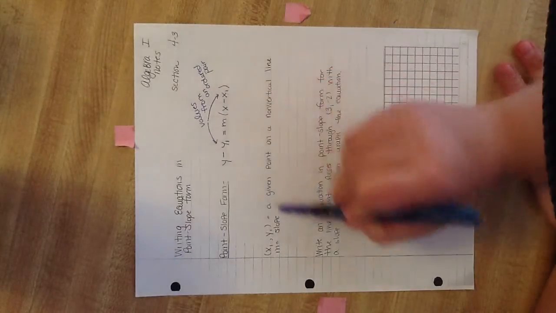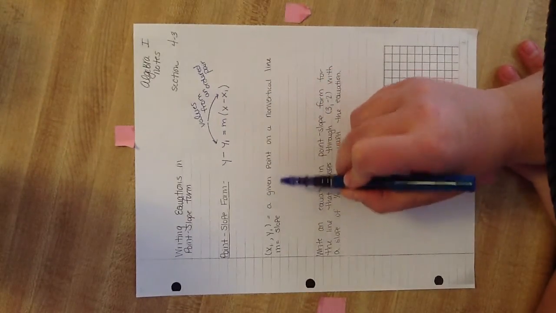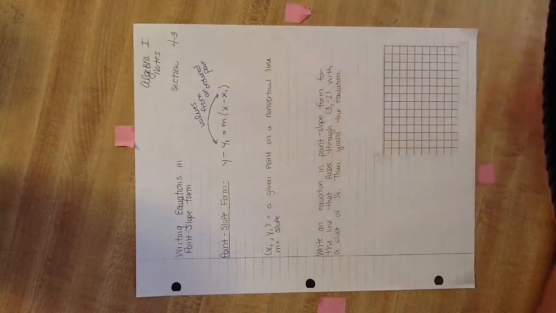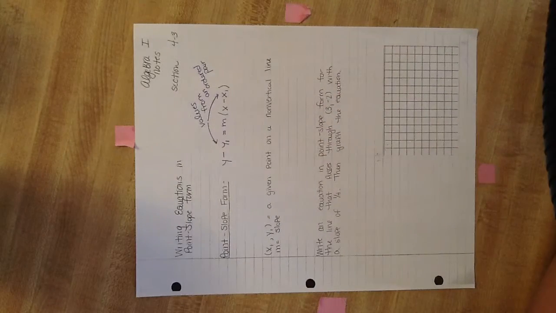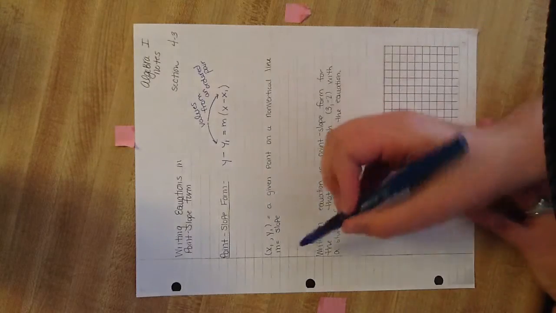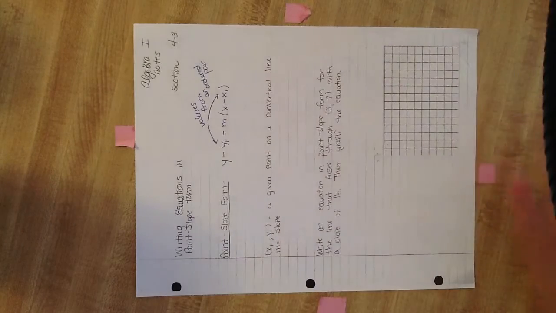So keep in mind that x sub 1 and y sub 1 are from a given point on a non-vertical line. The reason we have to include that non-vertical line part is because, remember from section 4.1 we decided that vertical lines don't have a slope, so they can't be written in point-slope form. And then remember, m is our slope.